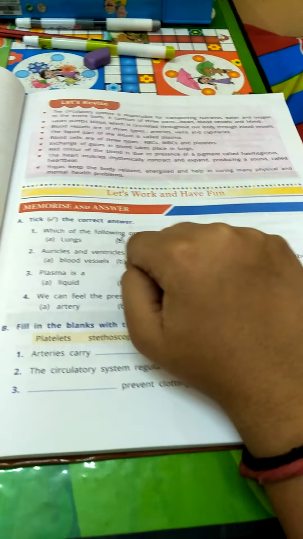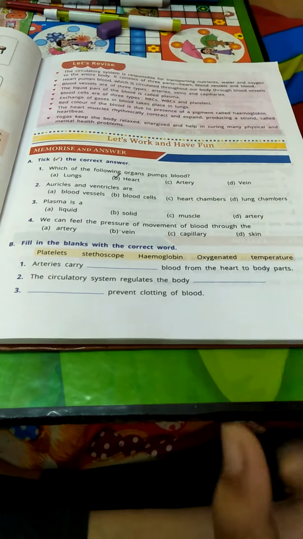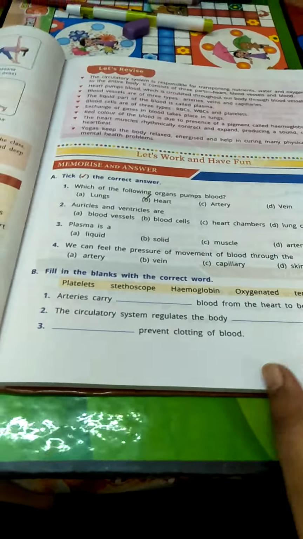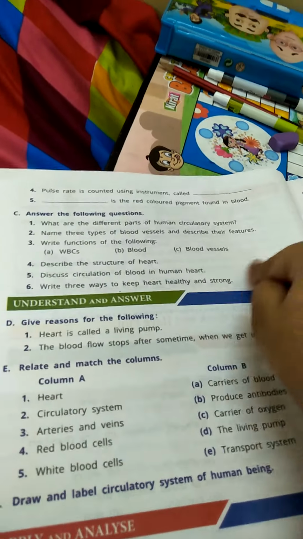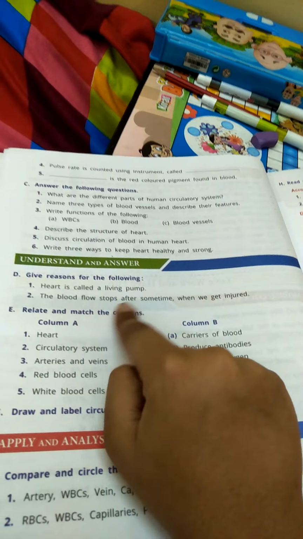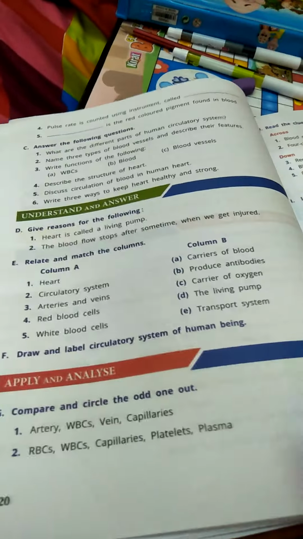Now we just have to do the worksheets, let us work and have fun. Memories and answer. Now this is the first worksheet. Please pause the video and see this worksheet and comment the answers below. Now here we have one more worksheet, which is the continuation of the previous one. Answer the following questions. Please answer the questions in the comment box. Understand and answer. Give reason for this thing. You have to give the reason for this thing, and these are all the exercises, like you can see over here.